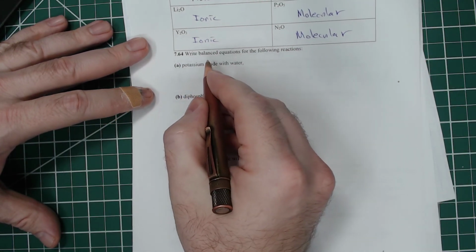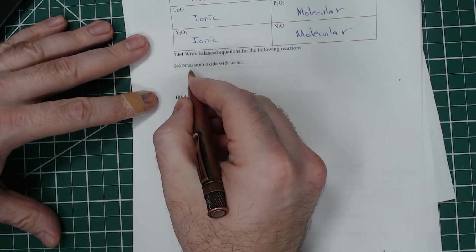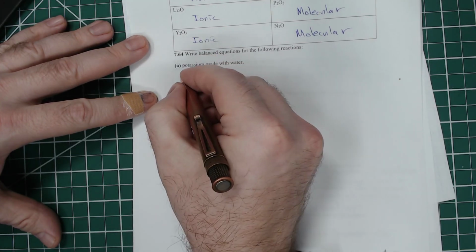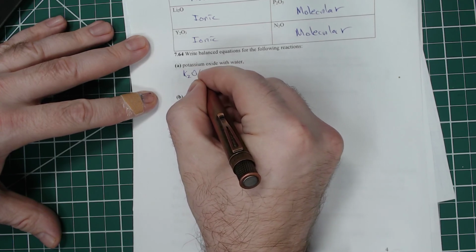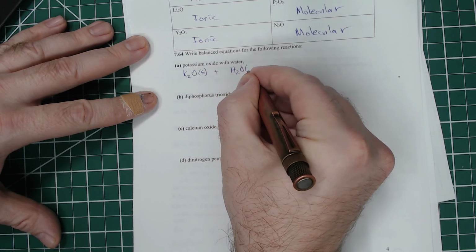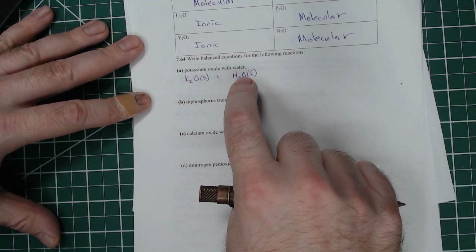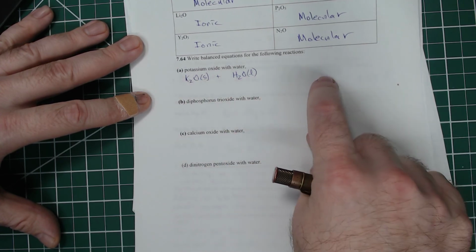All right, so write balanced equations for the following reaction. We're going to react potassium oxide with water. So potassium oxide is K2O, and we'll call that a solid. We're going to react that with H2O liquid. Well, if you have a metal oxide and you react it with water, you are going to get that same metal hydroxide.